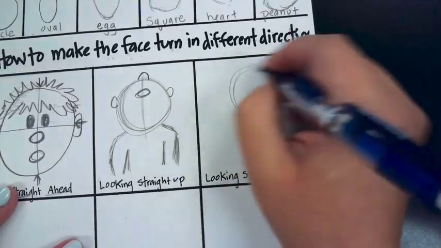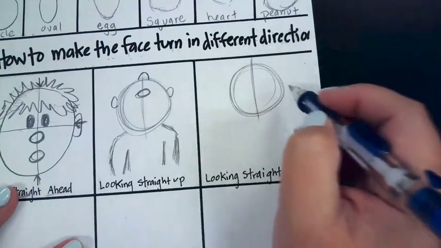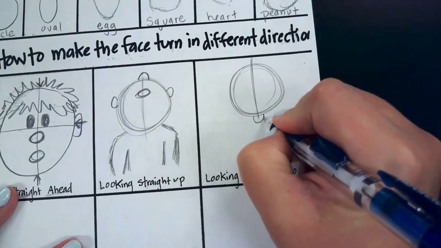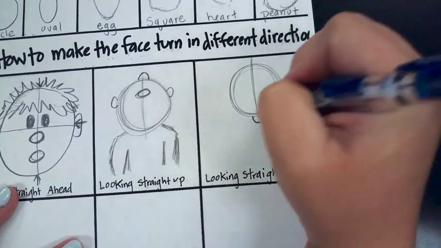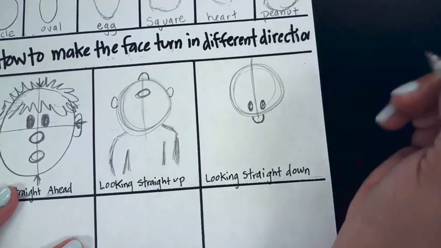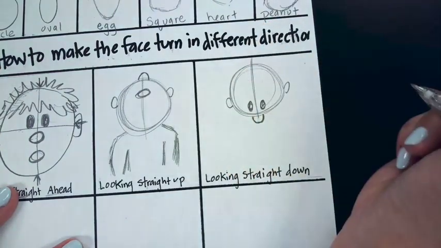So again, we're going to do that circle higher up. We're going to divide in half. And then our nose is going to be all the way down here at the bottom. And then we're only going to see the eyes right above that nose. Then we're going to have an ear on the right and an ear on the left.